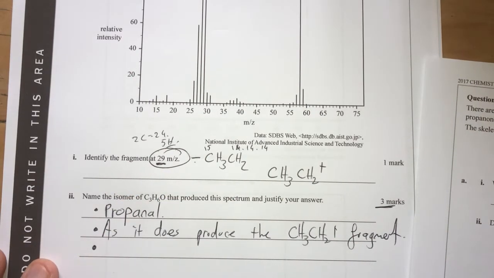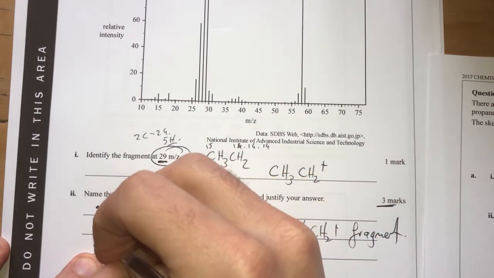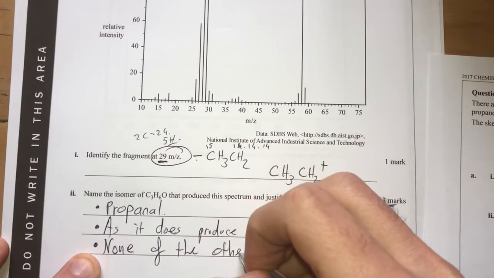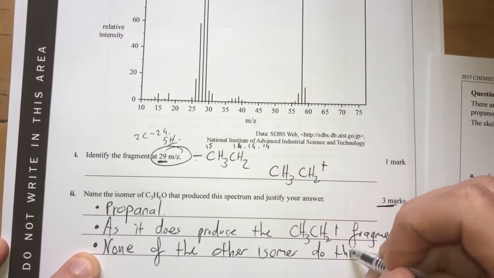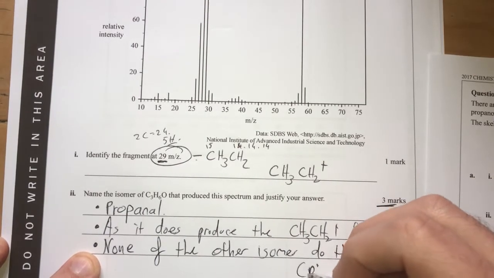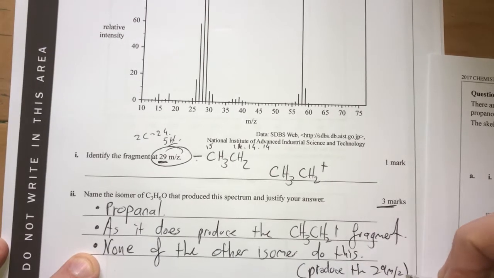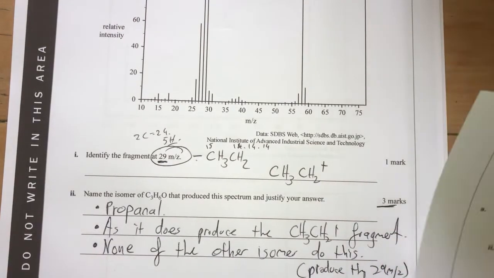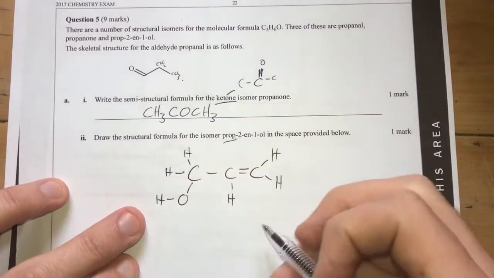I don't like this, but I'm going to do it anyway because I can't think of anything else to say. And then say none of the other isomers do this or produce the 29 m/z peak. All right, because even if you look at this, you can't get that peak from these isomers. Let's just have a look.